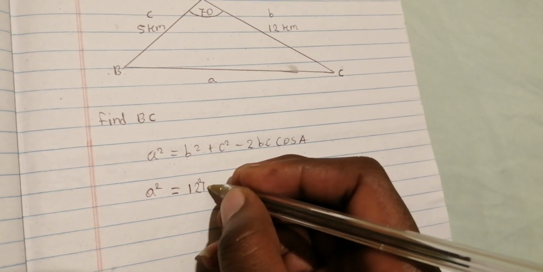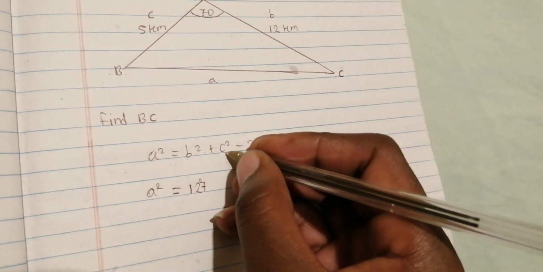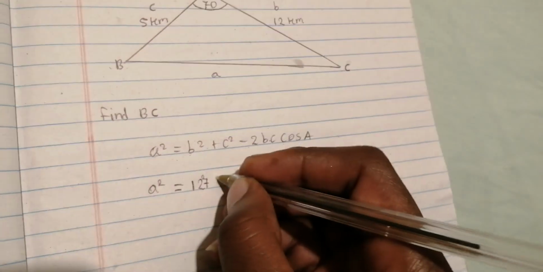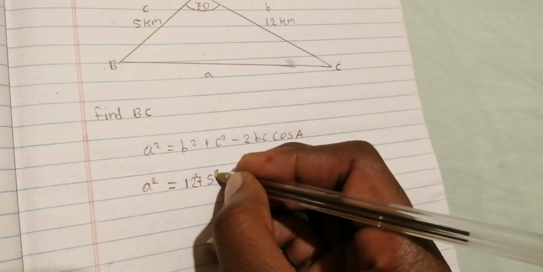Even if you don't include the kilometers, it's okay. Plus c squared, where c is 5 kilometers, squared.